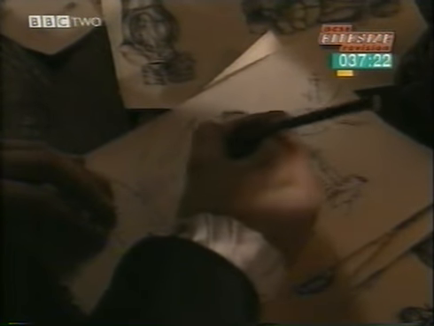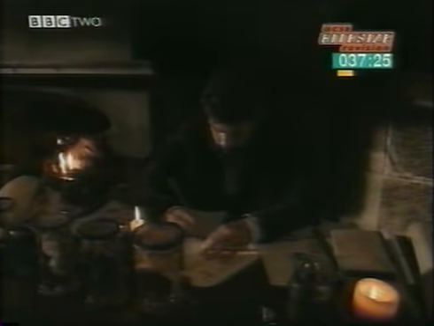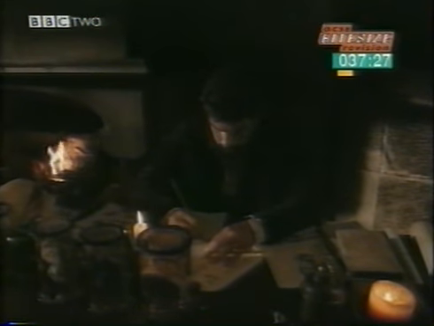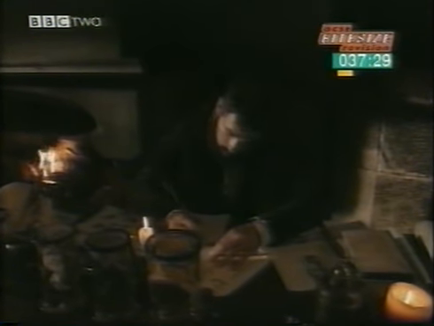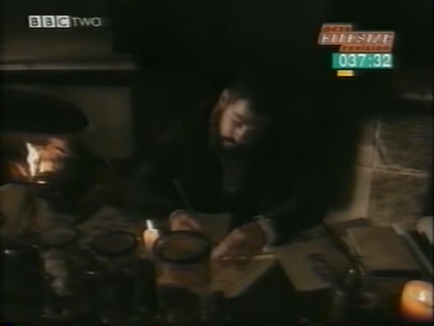Unlike Galen, Vesalius was able to carry out many dissections. He could do what Galen hadn't been able to. He could provide an accurate map of the inside of the entire human body.